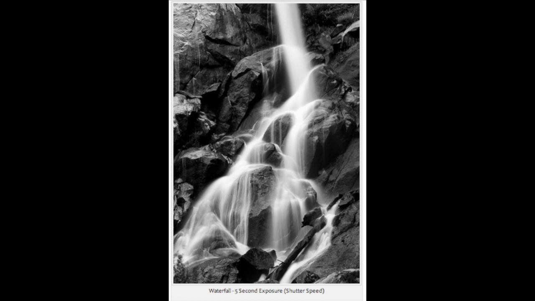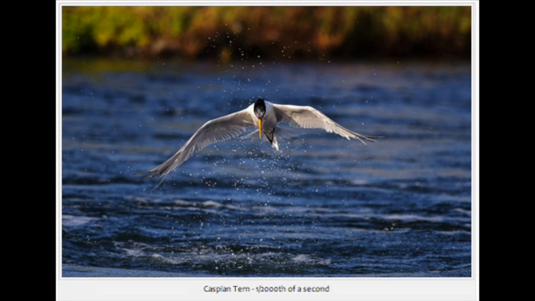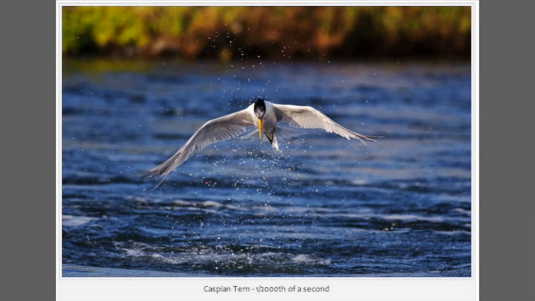Here, this displayed image of a waterfall shows a long shutter speed of 5 seconds, meaning the camera has 5 seconds to capture movement, hence why the water looks blurry, as if it were one solid, smooth motion. This image was shot at 1/2000th of a second and captured the freeze frame of the water in the air. Notice that at this very quick shutter speed, the water is not blurry, but very crisp.